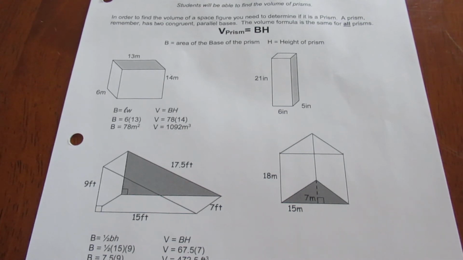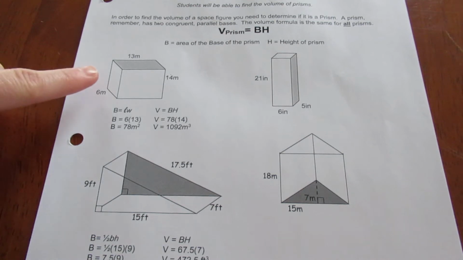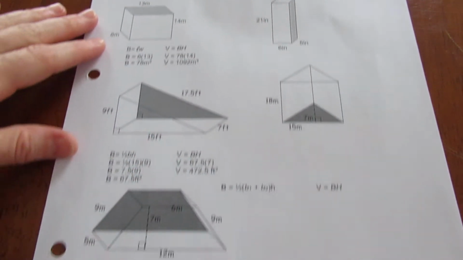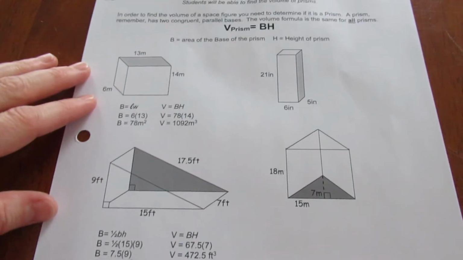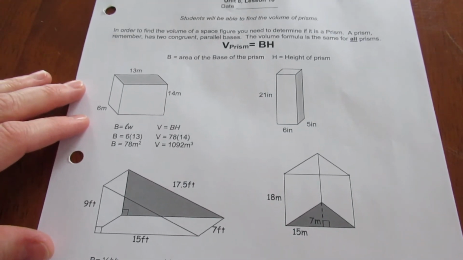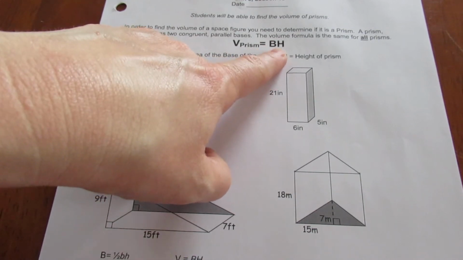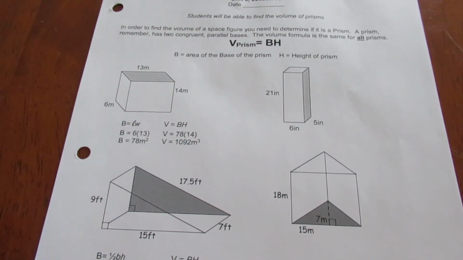So you'll notice this page has a rectangular prism, this one's another rectangular prism, two triangular prisms, and then at the bottom even a trapezoidal prism. The formula is the same because it's a capital B, which is area of the base, times the height of the prism. So for each one of these, we need to find the area of the base, and we need to be able to identify the height of the prism. That means you won't need the green highlighter that you were using for surface area.